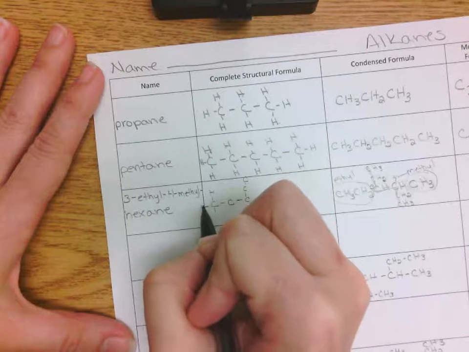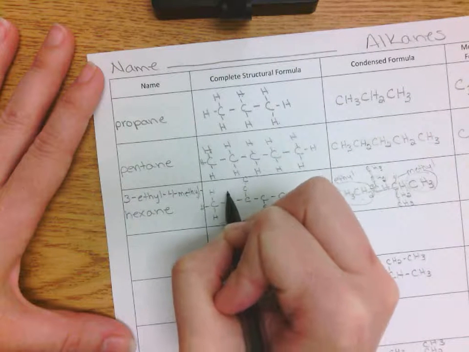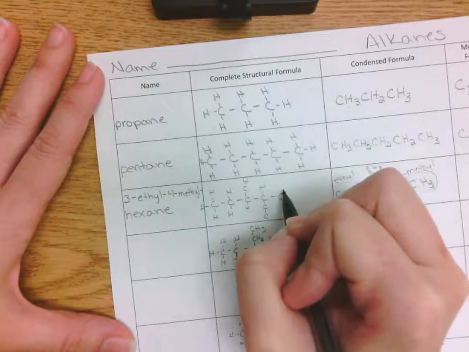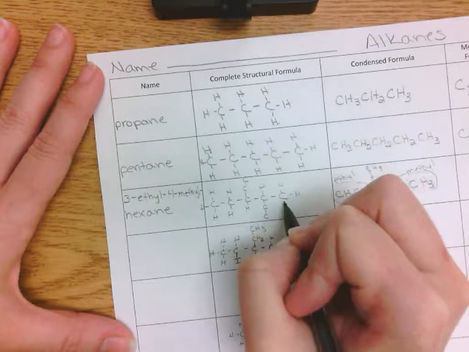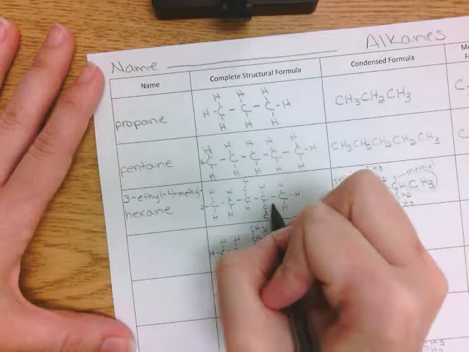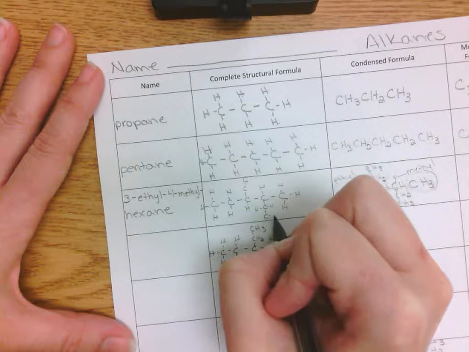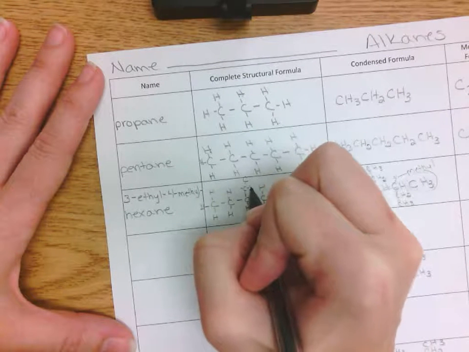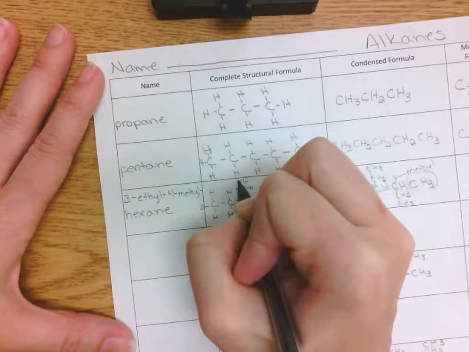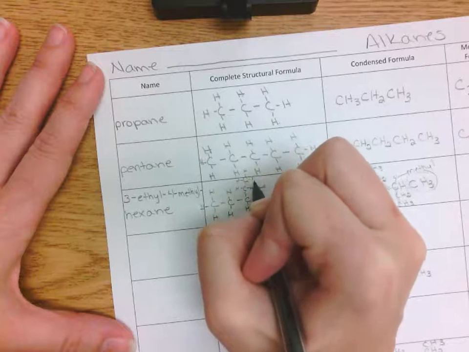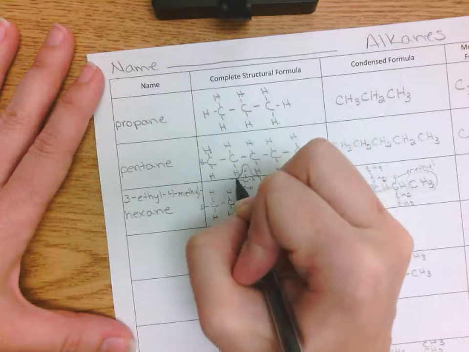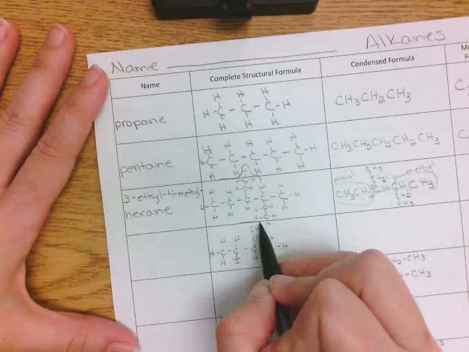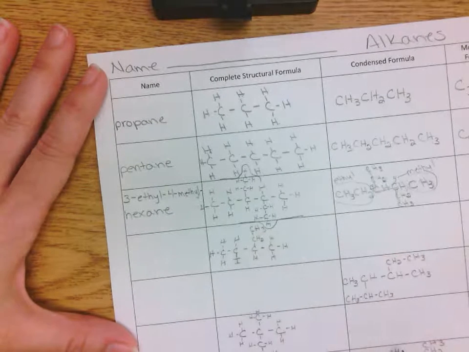So every carbon has to have 4 bonds. So that means it really has to have 4 dashes coming off of it. And we fill those spots in with hydrogen. Alright, so now there's our complete structural formula.